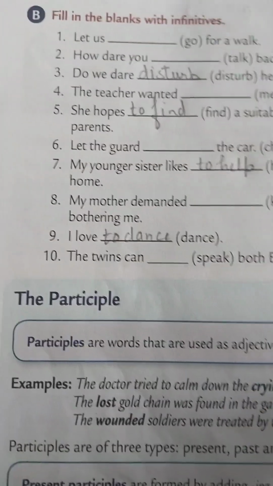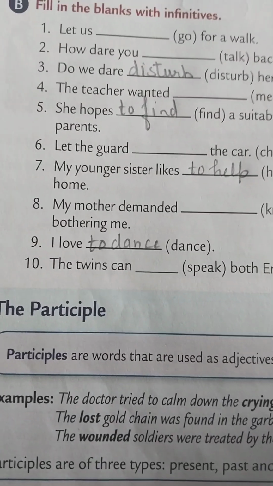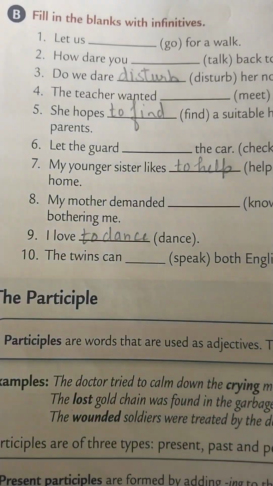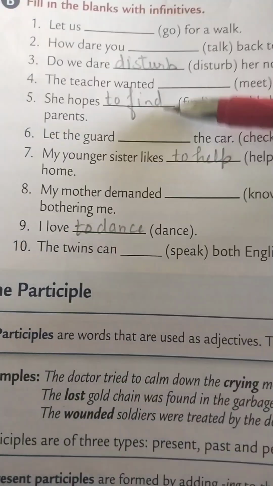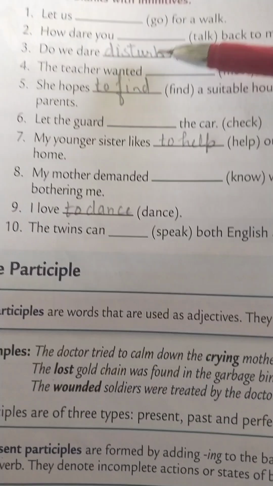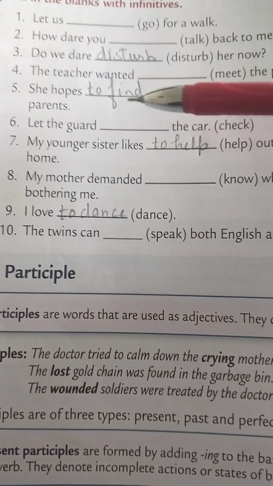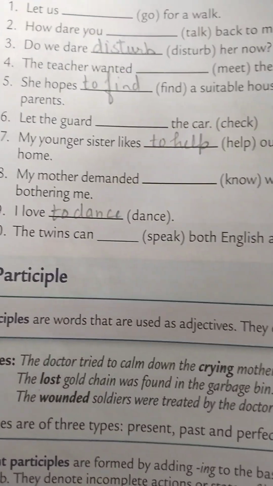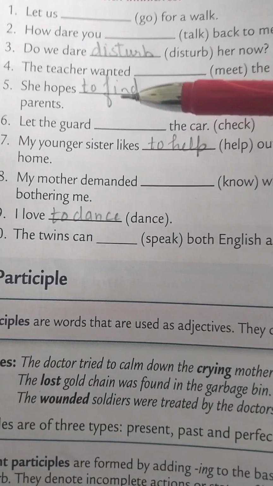Now let us see question number B, children. Fill in the blanks with infinitives. Now you have to fill the blanks with infinitives. See the third one. Do we dare disturb her now? Okay, so we have filled infinitive here. She hopes to find a suitable house for her parents.